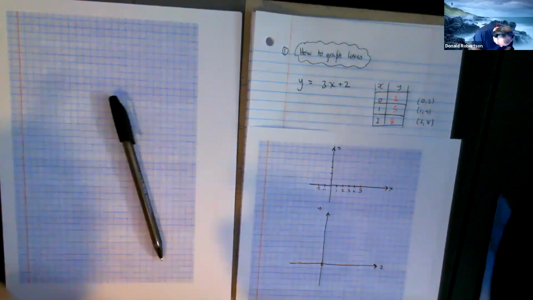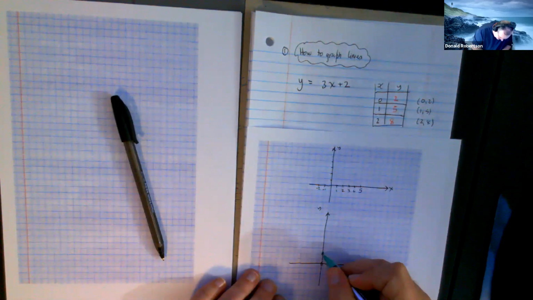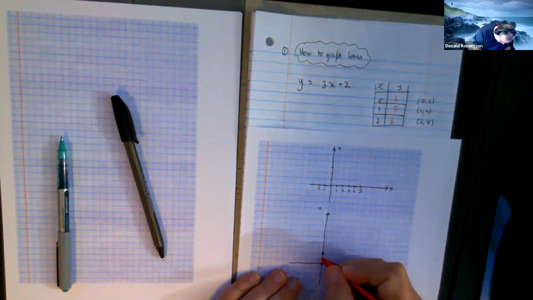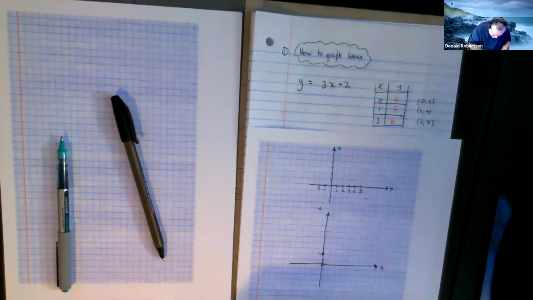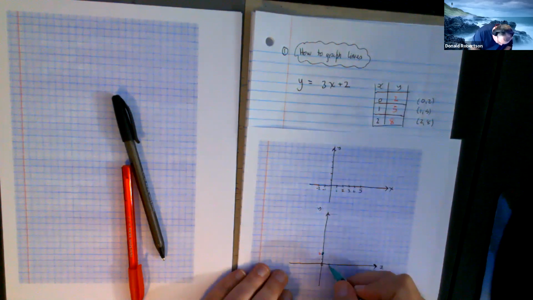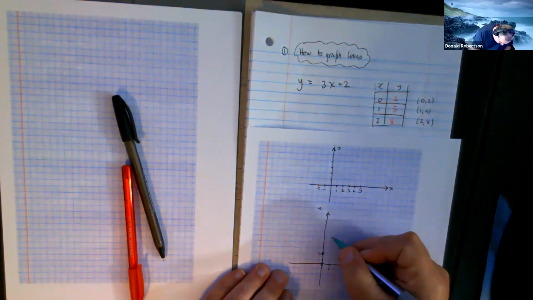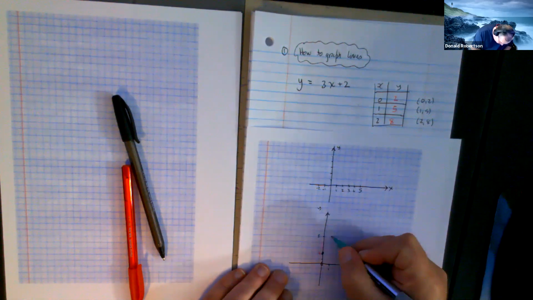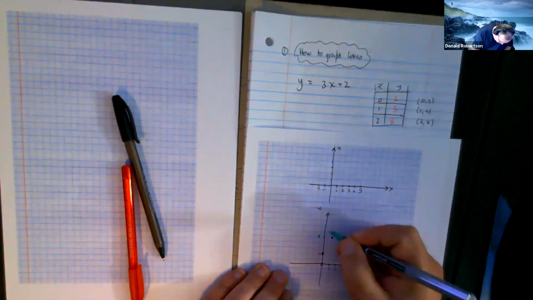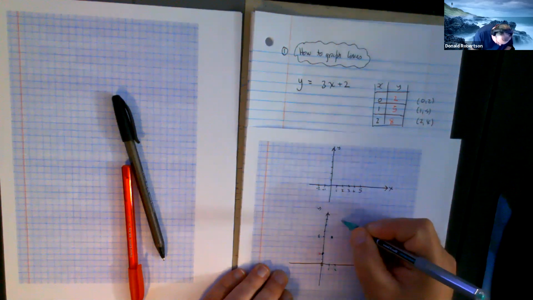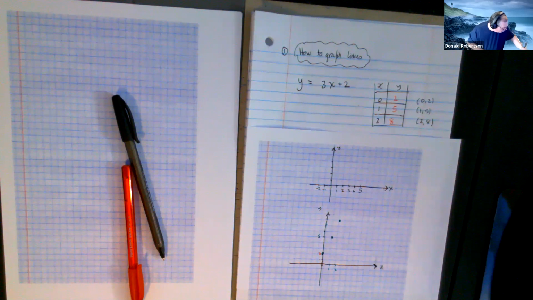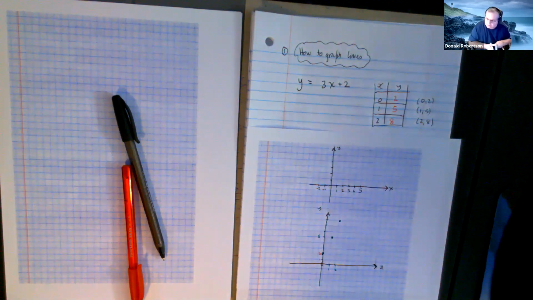That gets me that guy there. That's 0, 2. And the next one is 1, 5. So you go 1, 1, 2, 3, 4, 5, 5. And there's your second dot. And then 2, 6, 7, 8. There's your third dot. Do you see that the 3 points are on the same straight line?